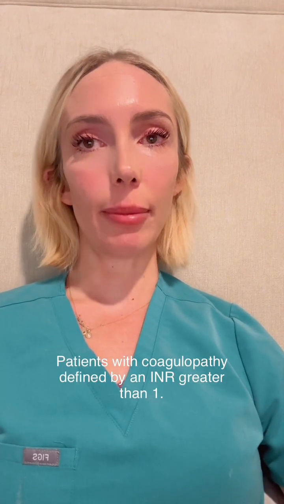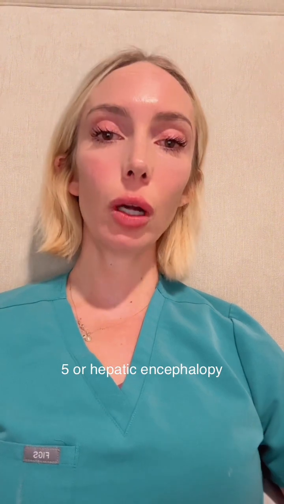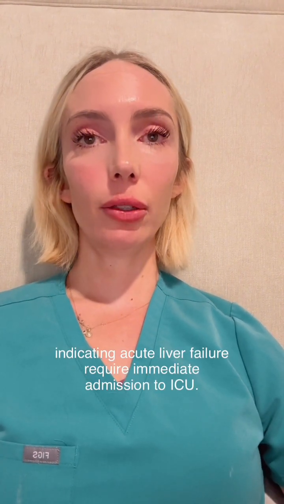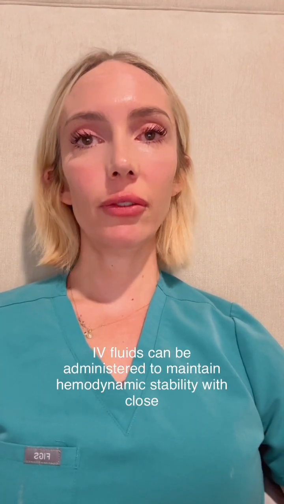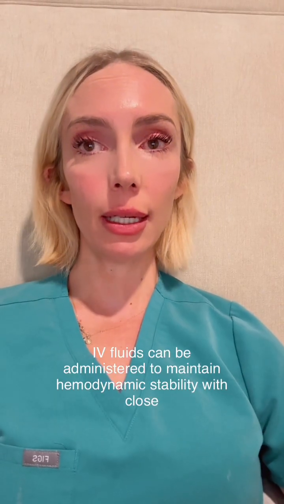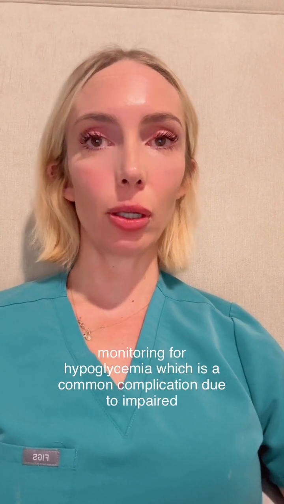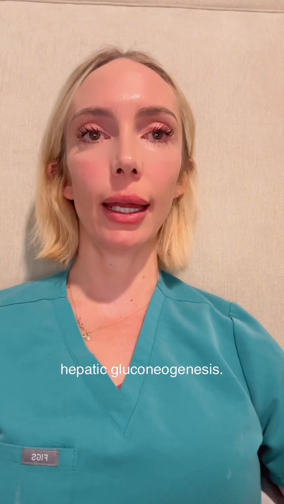Patients with coagulopathy, defined by an INR greater than 1.5, or hepatic encephalopathy, indicating acute liver failure, require immediate admission to ICU. IV fluids can be administered to maintain hemodynamic stability, with close monitoring for hypoglycemia, which is a common complication due to impaired hepatic gluconeogenesis.